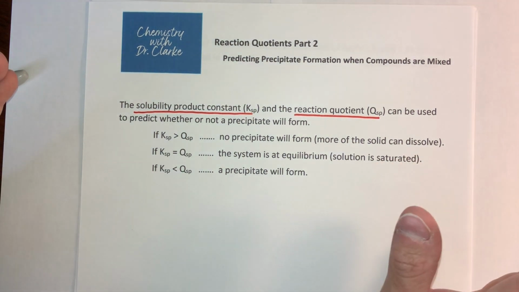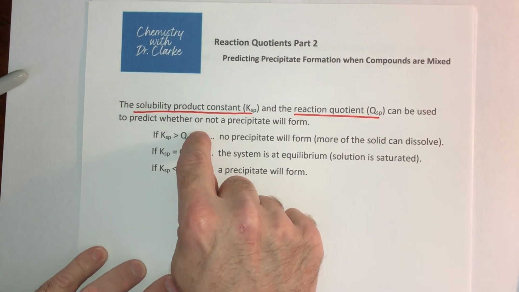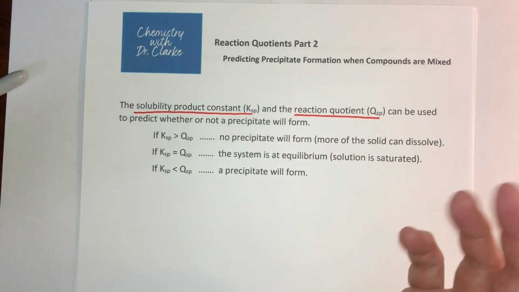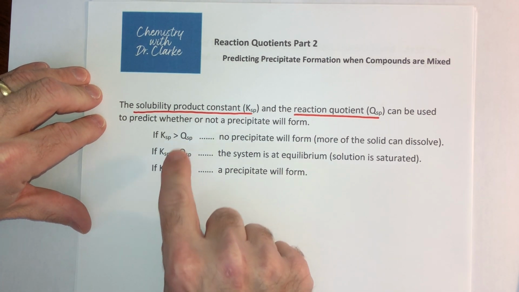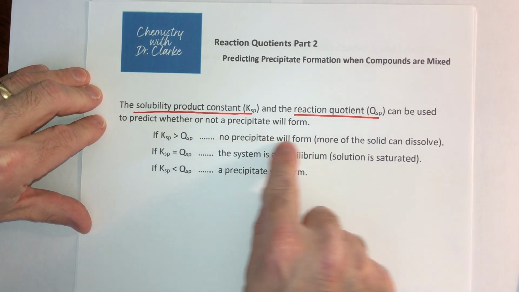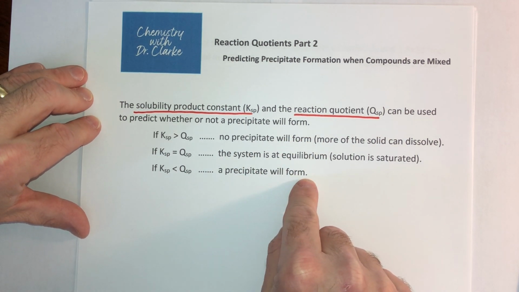Okay, that's quite rare. So for these problems here, really, you're going to talk about the first or the third possibility. Is your Q too small or is your Q too big? If your Q is too small, you don't get a precipitate. If your Q is too big, then you do get a precipitate.